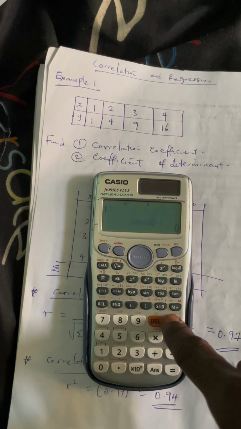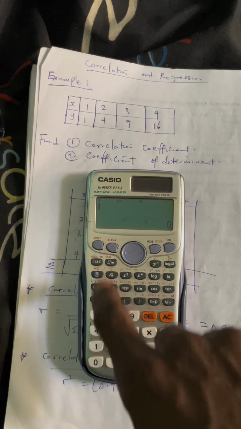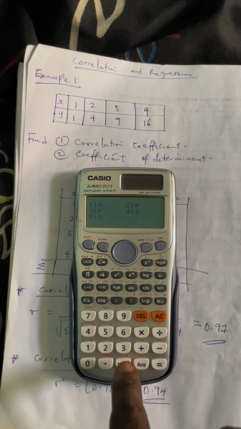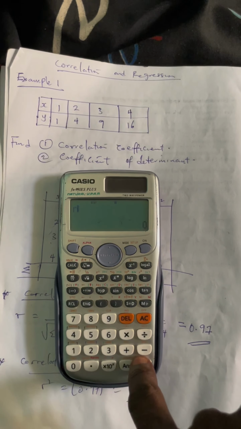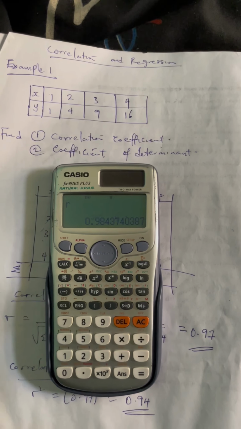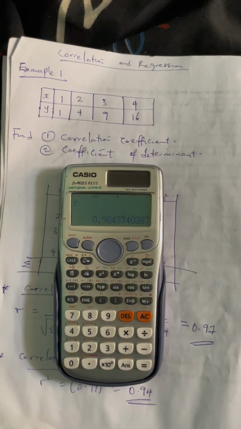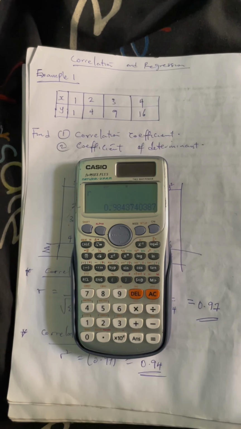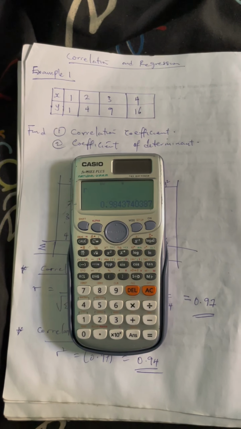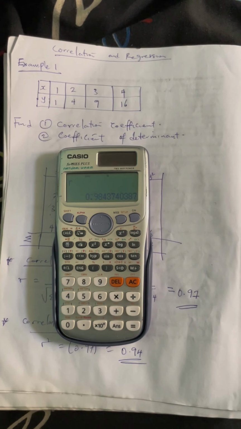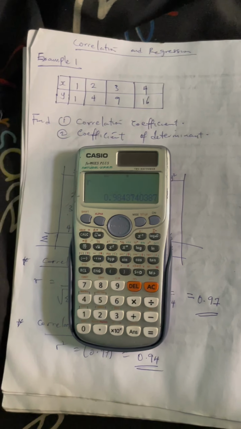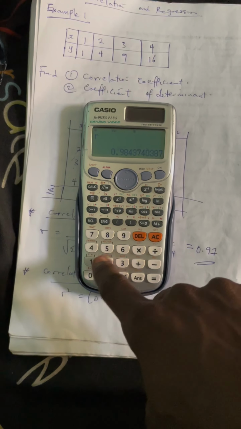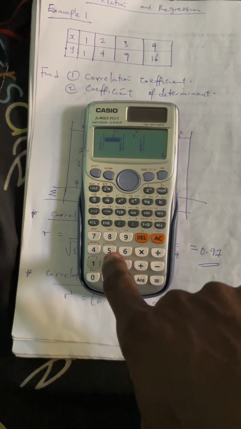Now press your AC. When you press AC, you press shift and the button of start here. Then go to regression, that's number 5. Go to number 3, which is r, then press equals to. Now can you see you have 0.98, approximately 0.984. If you check the data very well, we are very much correct.